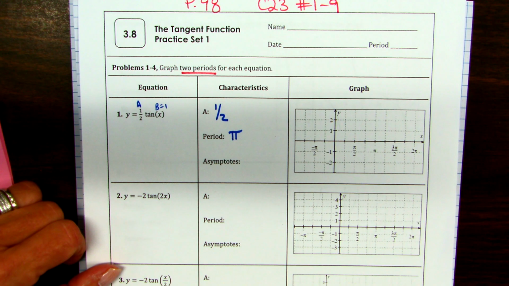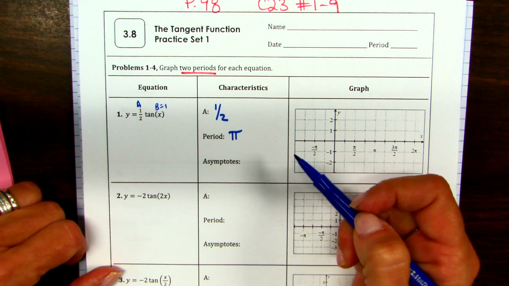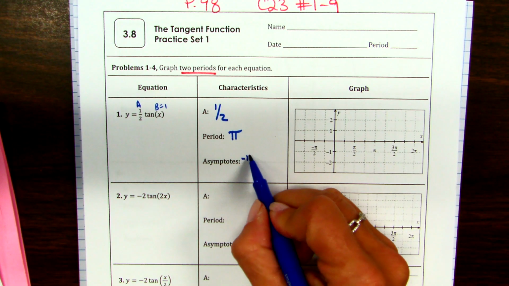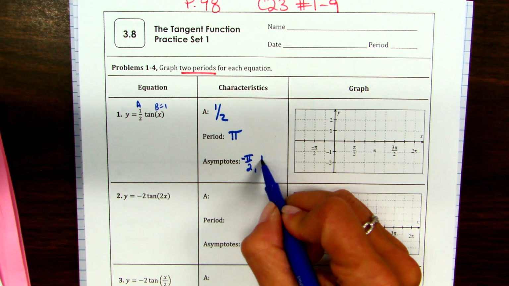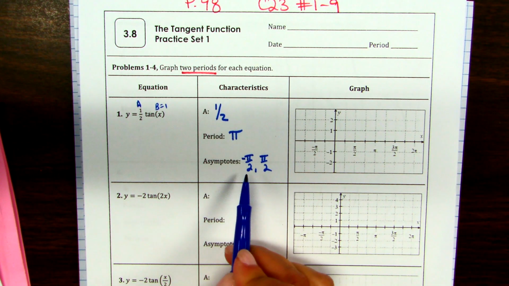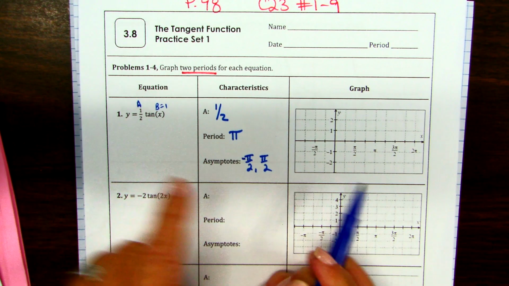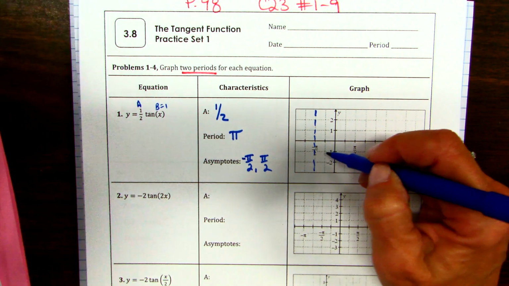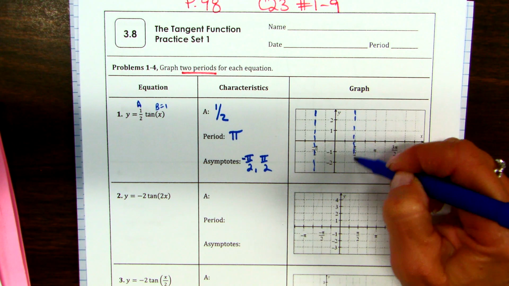And our first set of asymptotes, I say first set because we're graphing 2 periods, are exactly what the parent function are, negative pi over 2 and pi over 2. Remember, that's memorization, knowing that the parent function's asymptotes are from negative pi over 2 to pi over 2. We did not have a b value that was going to change it, so it's not changed.